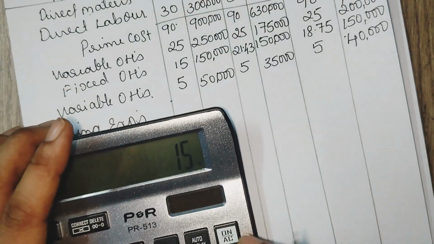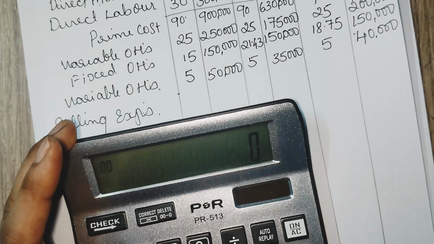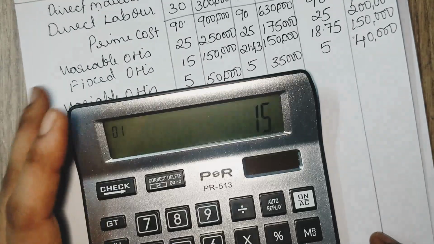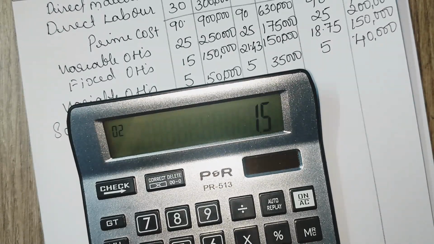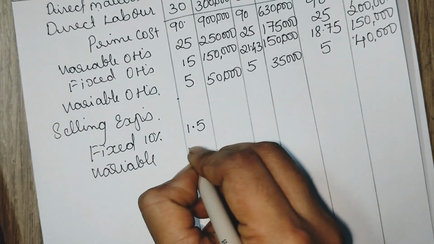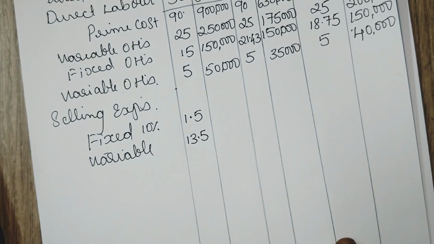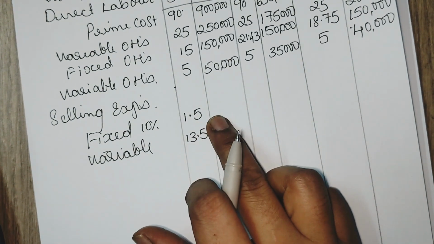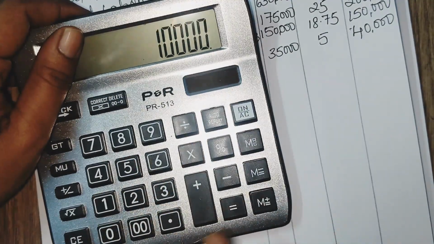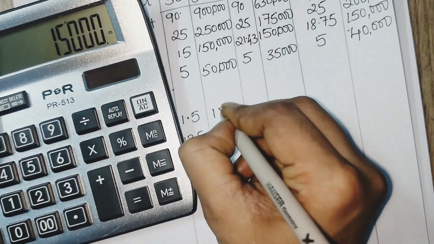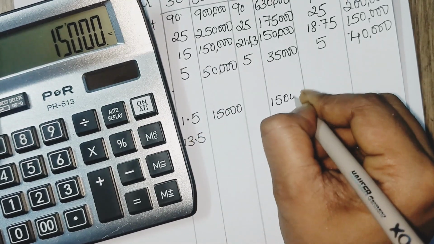Remaining 90%, that is 15 minus 1.5, 13.5 is variable. For fixed, the amount remains the same. So 1.5 into 10,000 is 15,000. You have to write 15,000 for other units also.